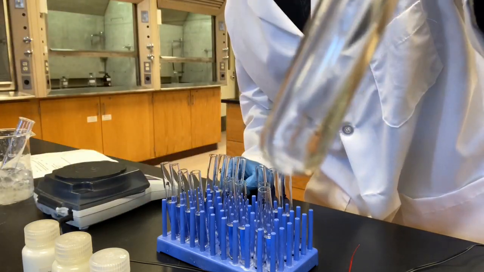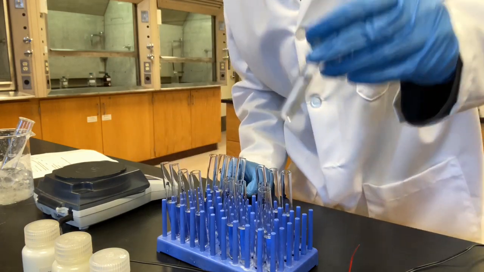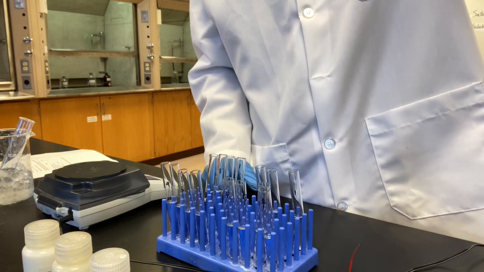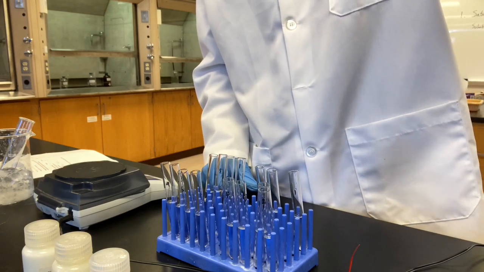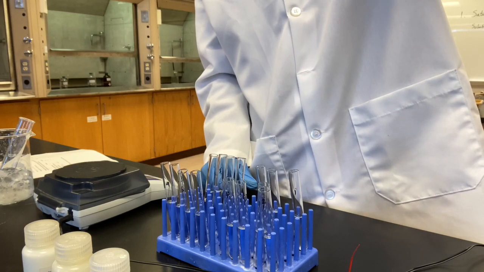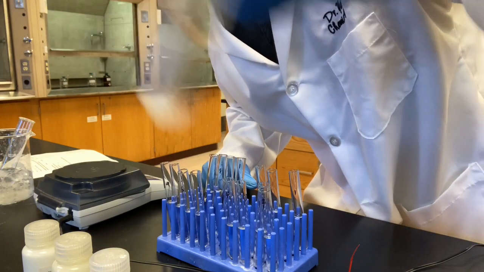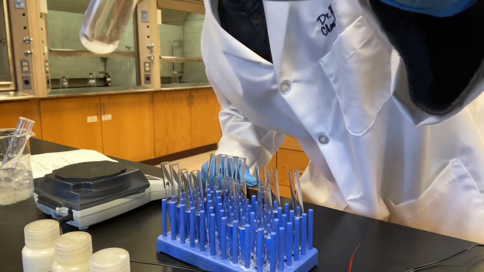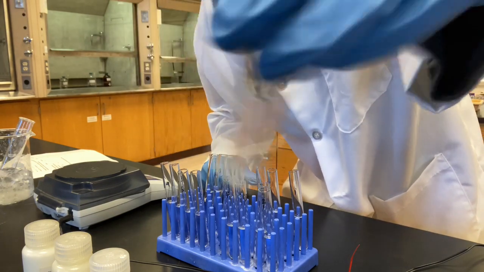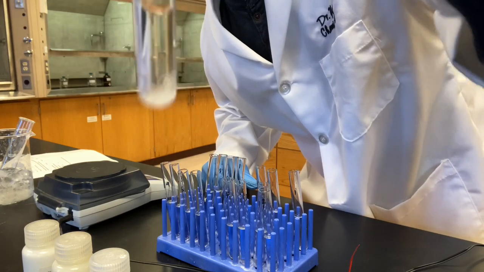It is all dissolved. There's no solid in it anymore. In water, it is soluble. Ethanol, clearly you still see some solid in it. But to me, there is clearly some dissolved.